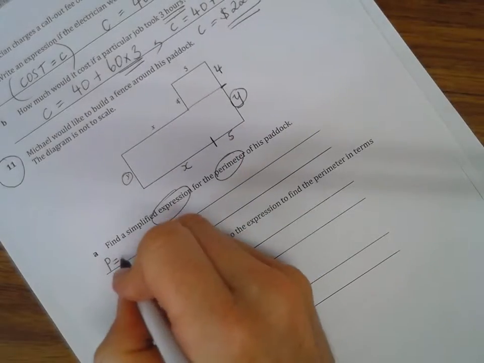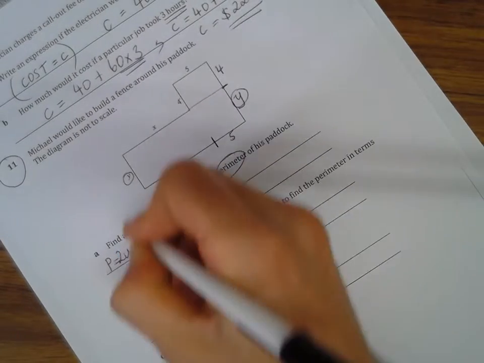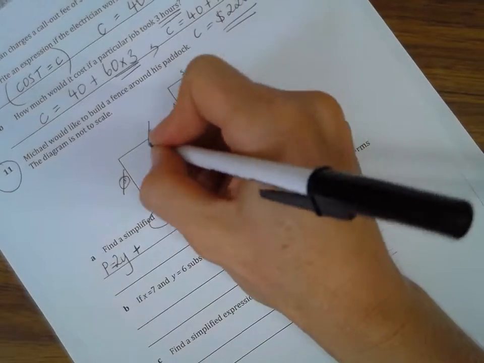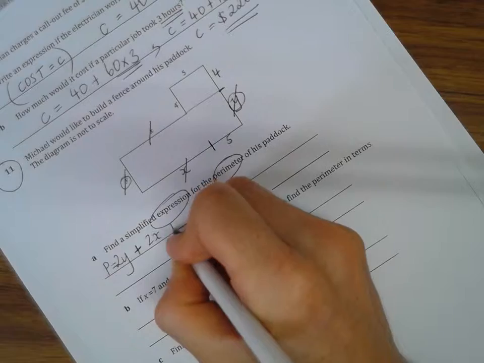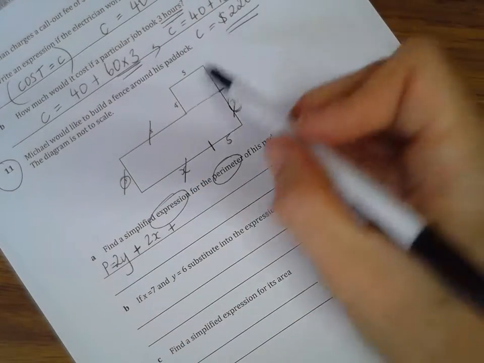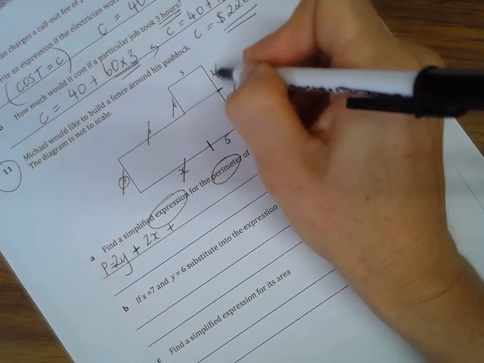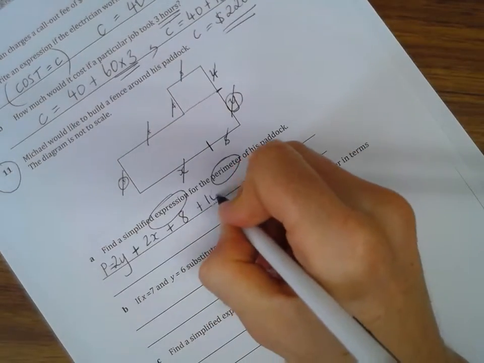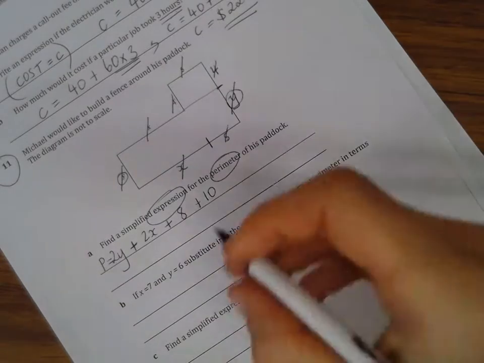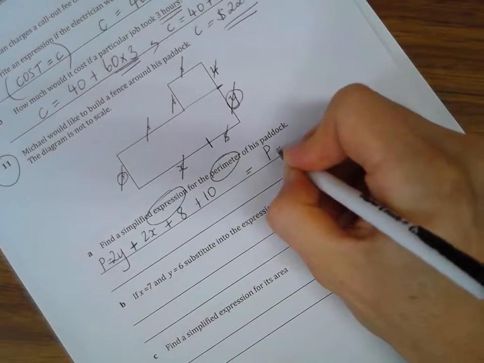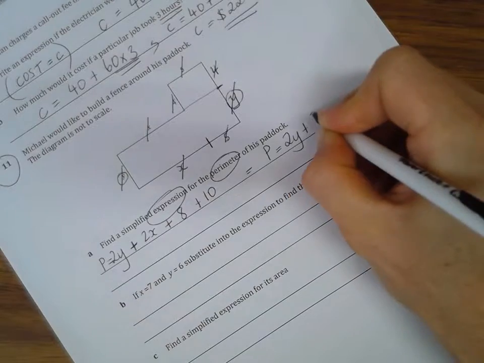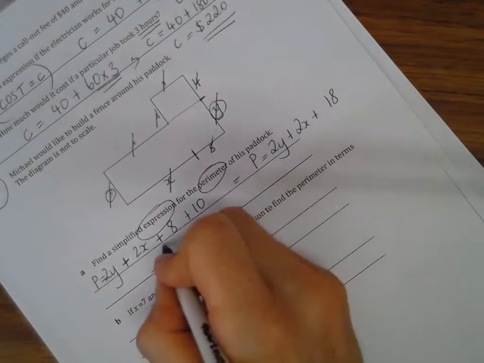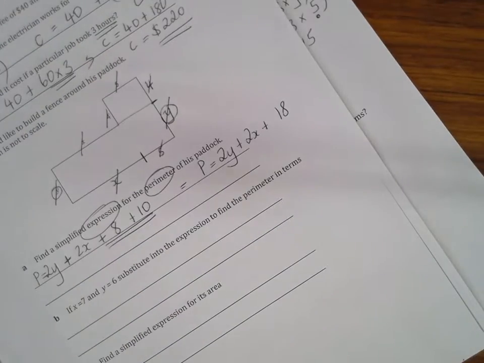So the perimeter is going to equal 2y's plus 2x's plus, okay, 4 plus 4 is 8, and 5 plus 5 is 10. That's your most simple version. Oh no, it's not. Then we can go perimeter equals 2 of the y's plus 2 of the x's plus 18, because we can group the constants together to give us 18.